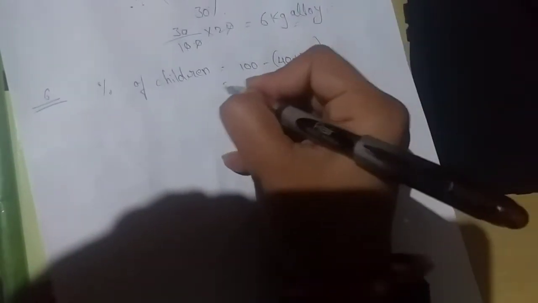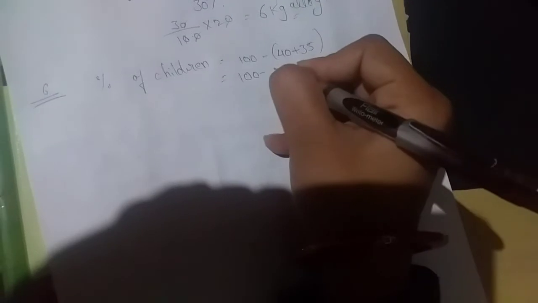So the percentage of children, you have to find it. It is 100 minus 40% of men and 35% of women. That will be 100 minus 75, that is 25% of children here.